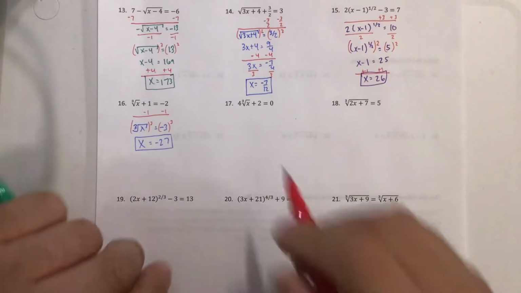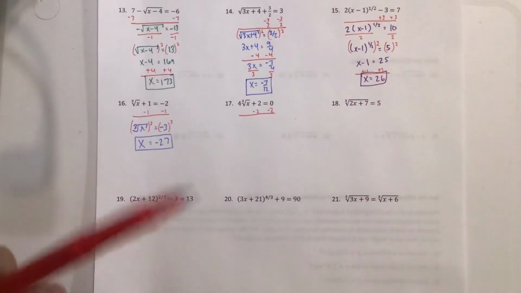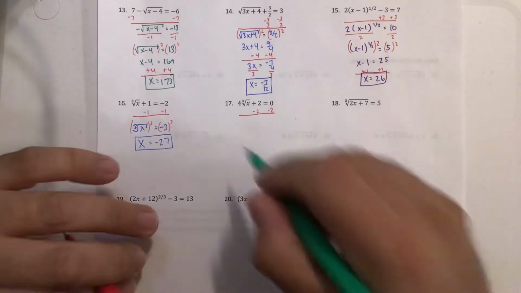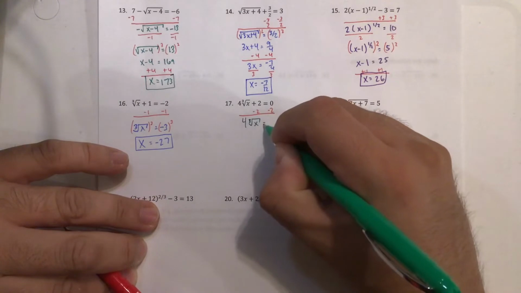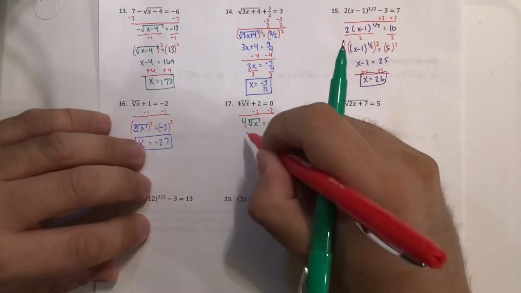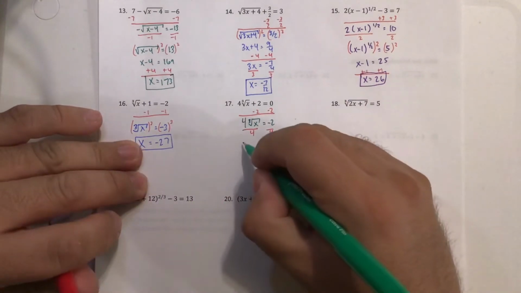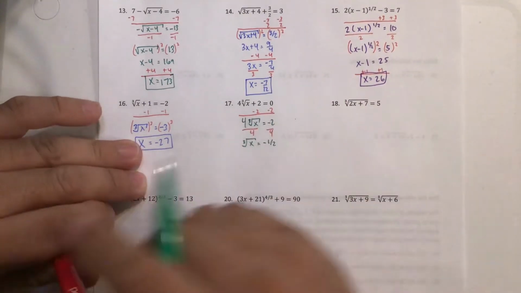All right, for the next one, let's go ahead and subtract 2 to the other side. And we come up with 4 cube root of x is equal to -2. Divide both sides by 4. The cube root of x is equal to -1/2.